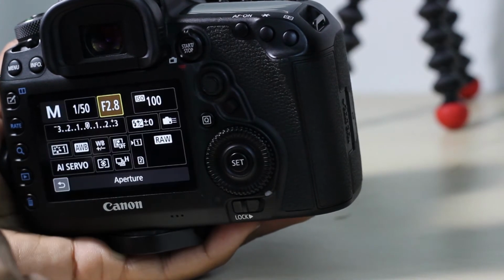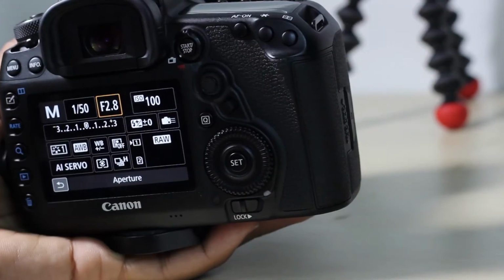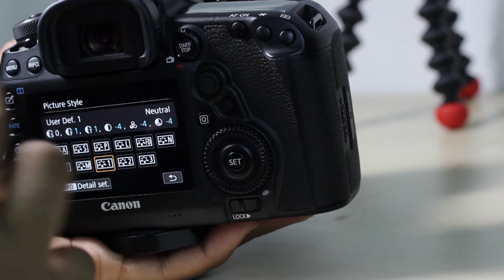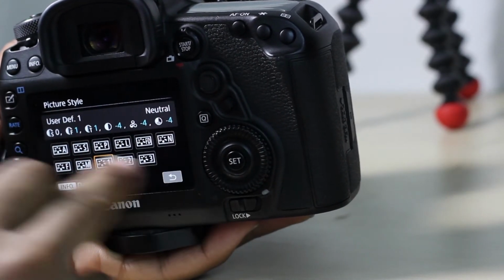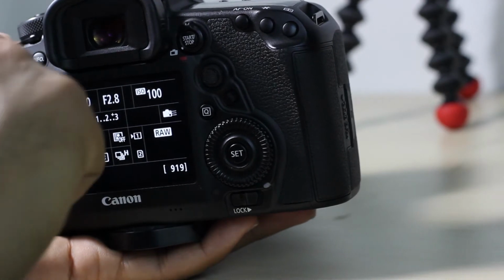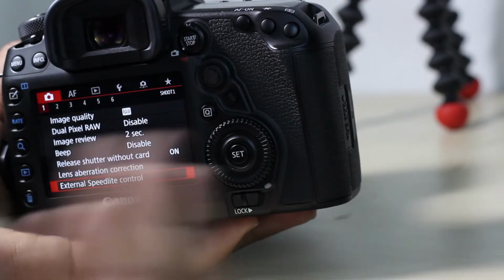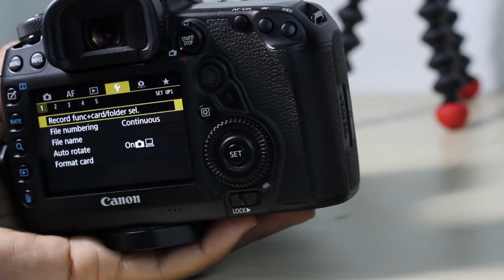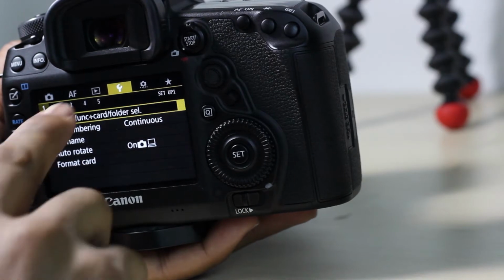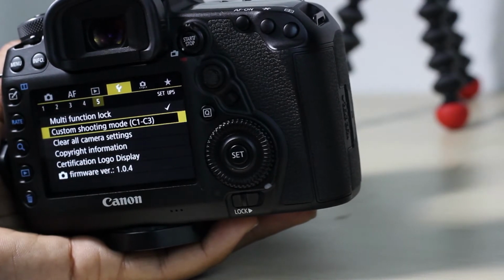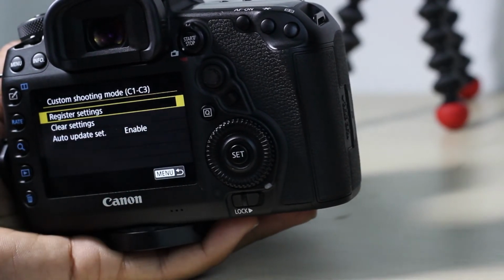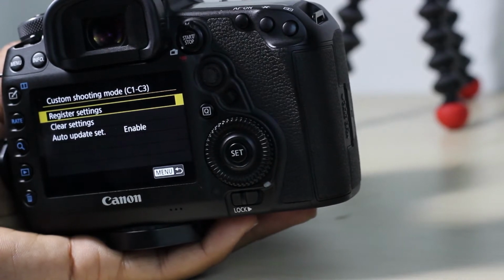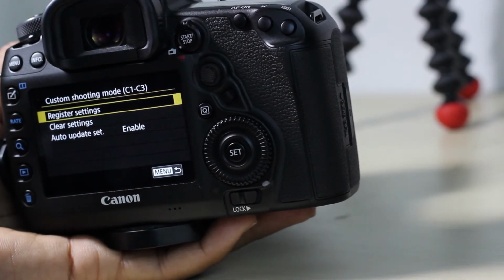You set your shutter, you set your aperture, you set your ISO, your white balance, however detailed you want to get. You can set your picture style and so forth. So once you're done with that, what you want to do is hit that menu button. You have a variety of menus here, but the one that you're looking for is your setup menu. The icon is a little wrench on some cameras. Once you're in this setup menu, what you want to do is head on over to the page and you can find a menu called Custom Shooting Mode. Once you find Custom Shooting Mode, you go ahead and hit that. Now you have three options: Register Settings, Clear Settings, and Auto Update Set.